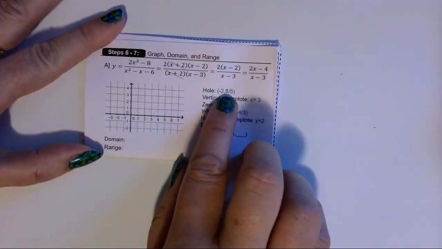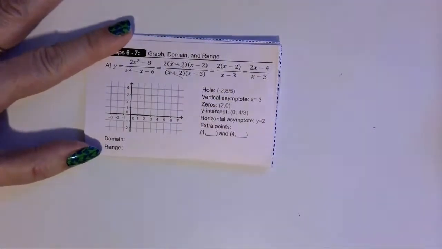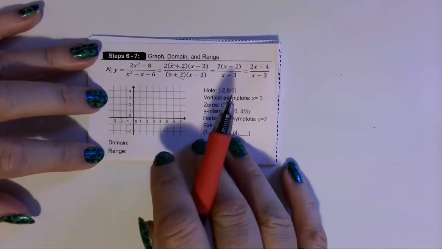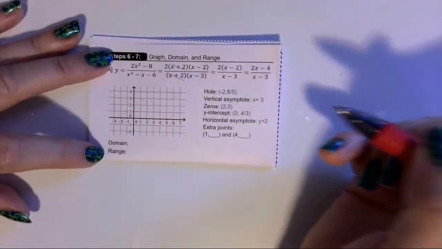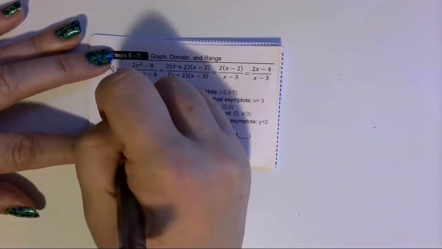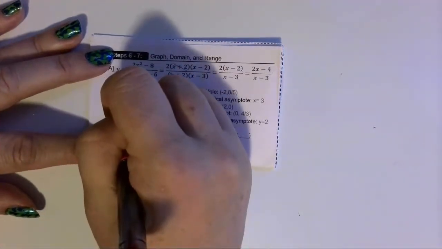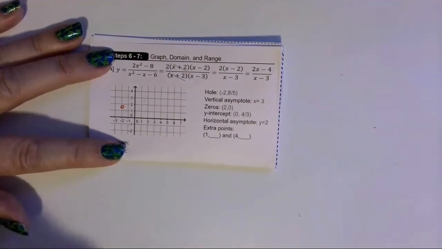So there's our step 1 result, the hole at -2, 8/5. And 8/5 is a little more than 1.5, so like 1.6. So we're going to go to -2 and then up to 1.6, and we're going to put a hole in the graph with an open circle.